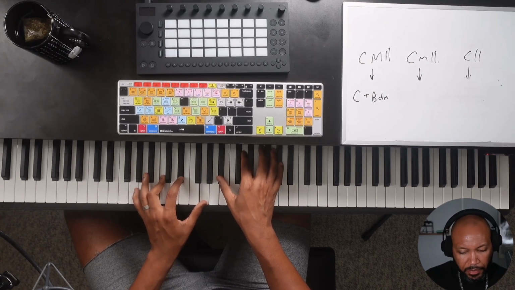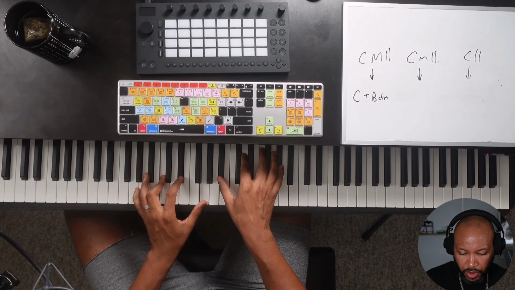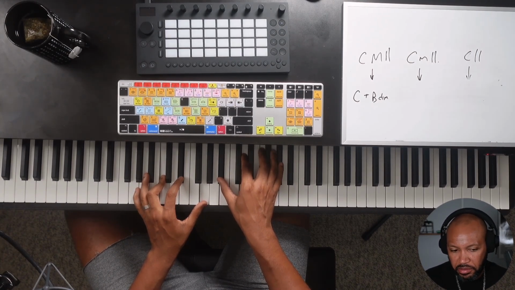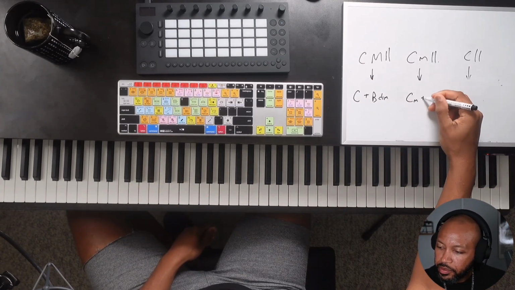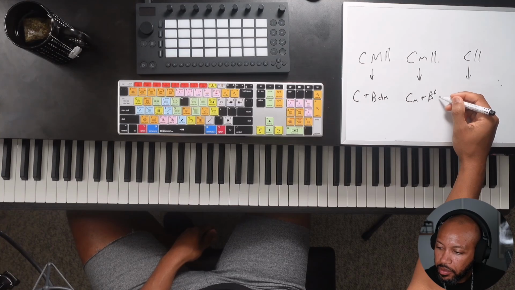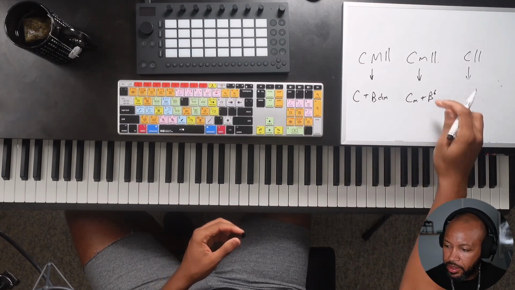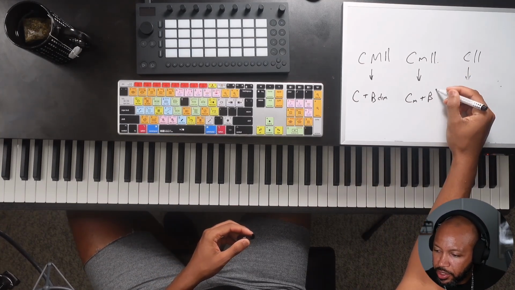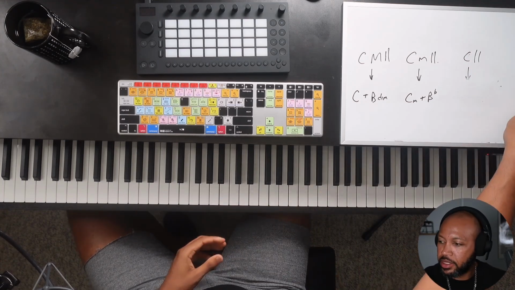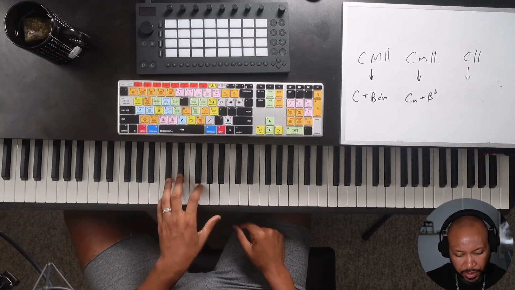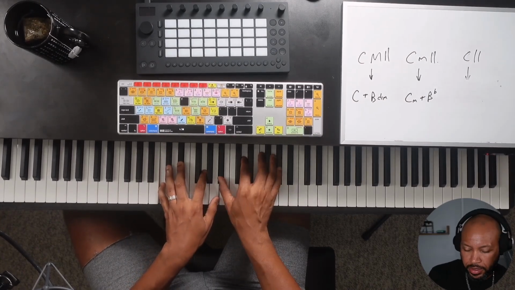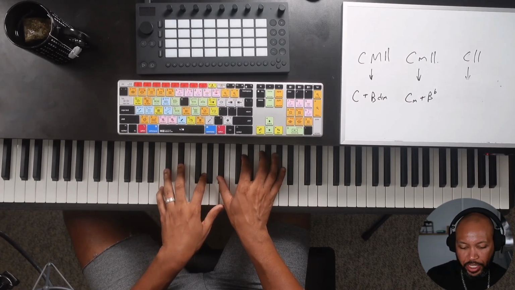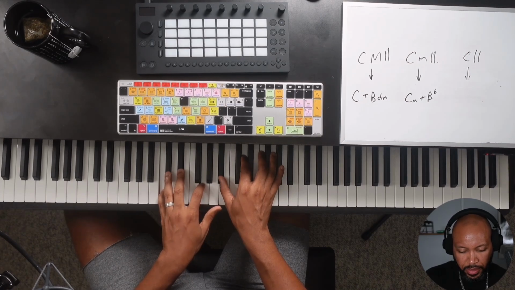So we have a C minor over B flat major. Let's write it. A C minor plus B flat. That's not a 6. That should be a flat. Let's make sure that is correct and makes sense. So a C minor 11 can be thought of as a C minor plus a B flat major, like this.